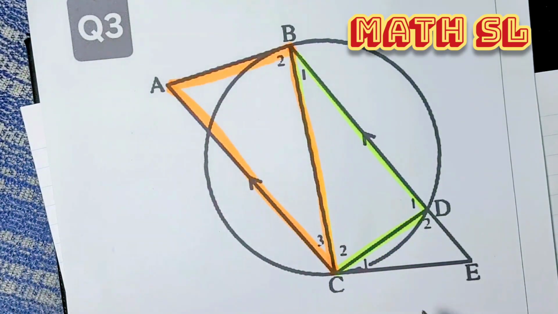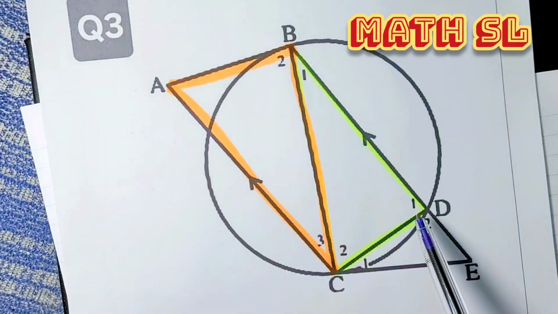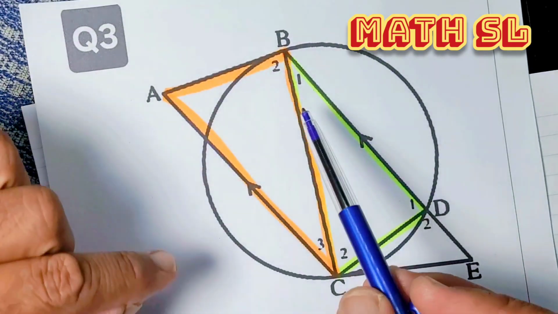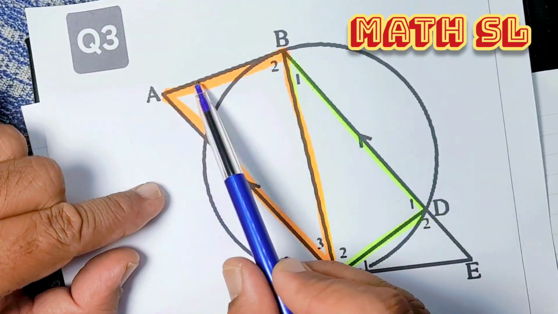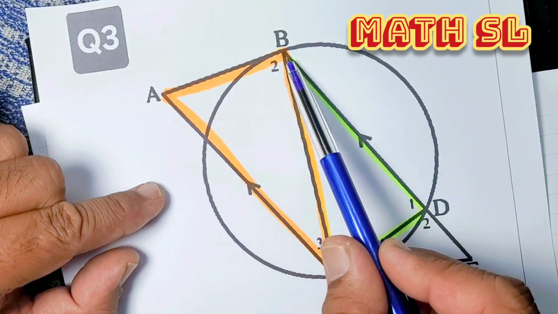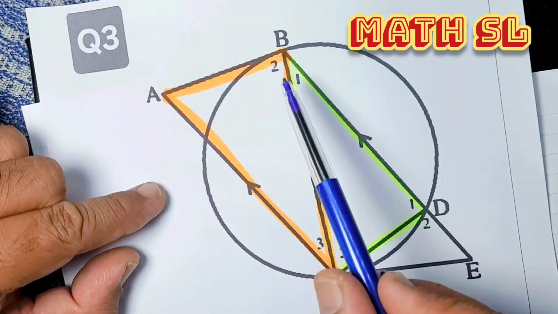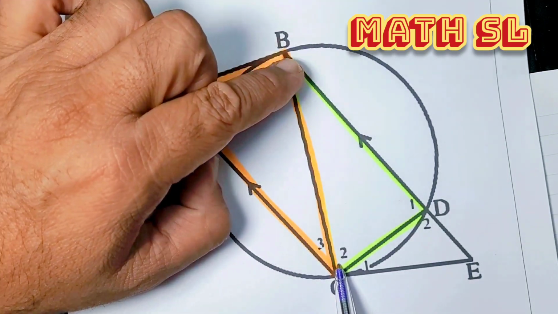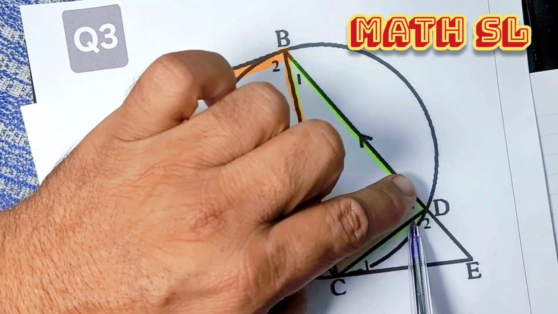Now angle B2 is equal to angle D1. Why? Because of the tan chord theorem. The angle between the tangent and the chord: AB is a tangent and BC is a chord, right? And where is it going to form the angle? B and C by the D1.